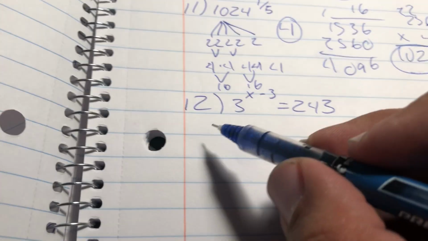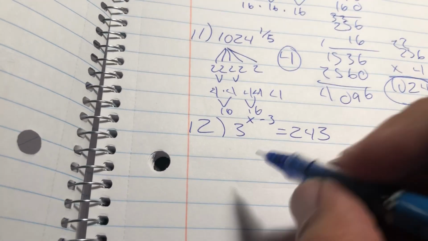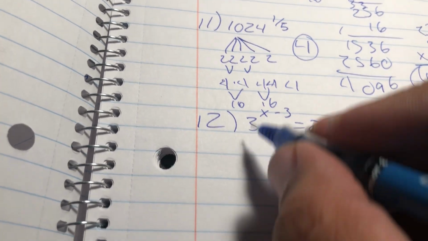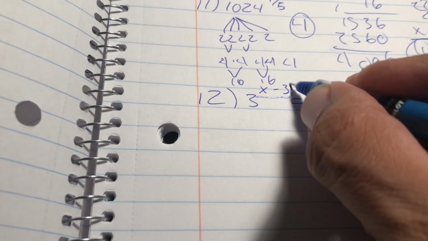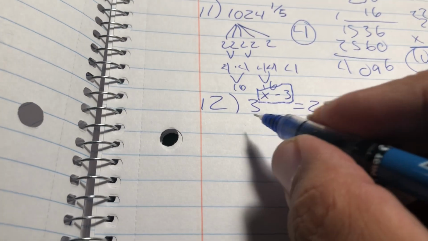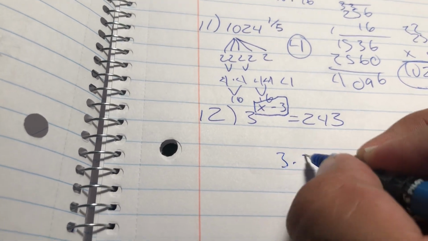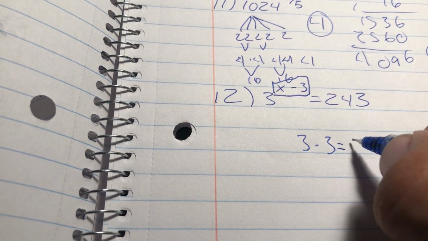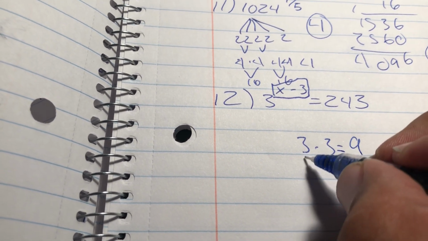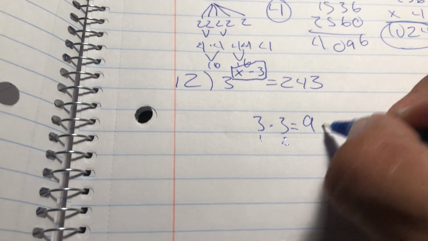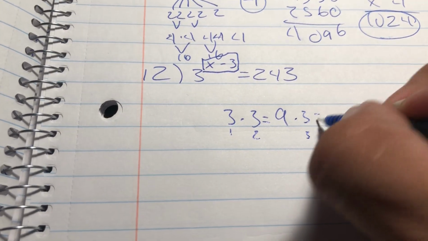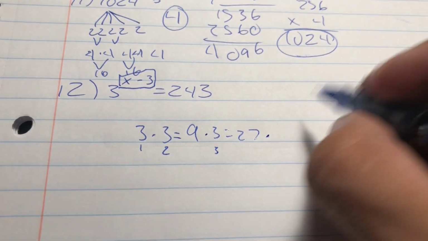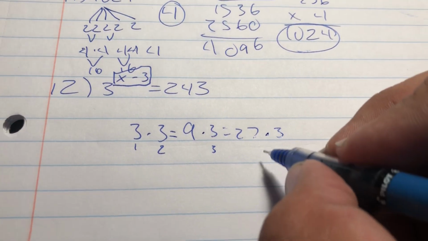No problem. Now this one might throw a couple people off, but it's actually pretty easy. They already told you what the base is. So you just have to figure out how many times. So this we're going to avoid until the end, okay? So we need to know how many 3s it takes to get to 243. 3 times 3 is 9. That's 2. Okay, let's multiply another 3. This will be number 3. This will be 27. Okay, we're getting close. Times 3.